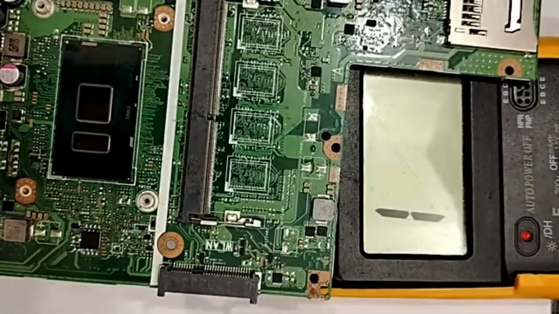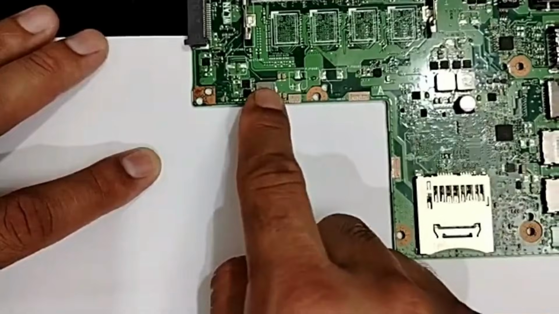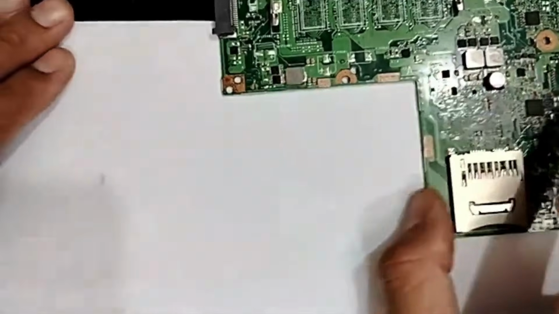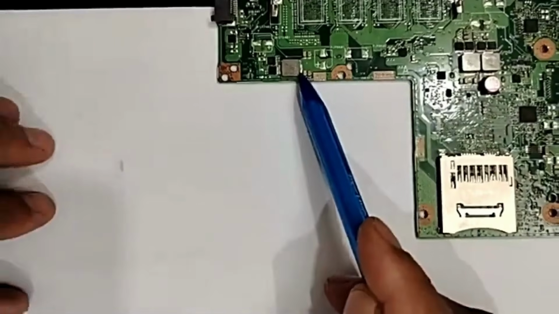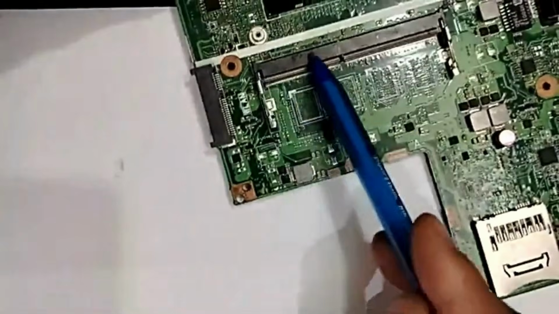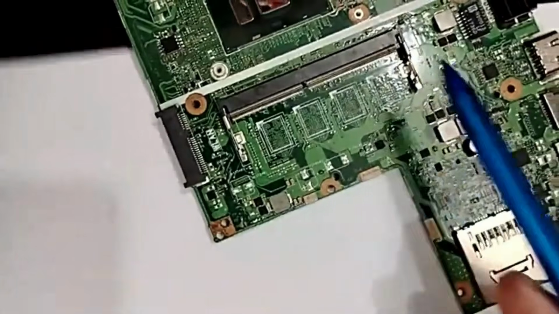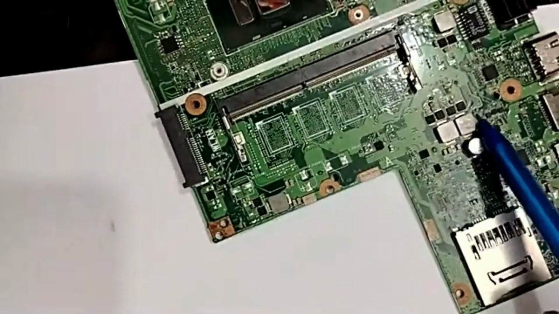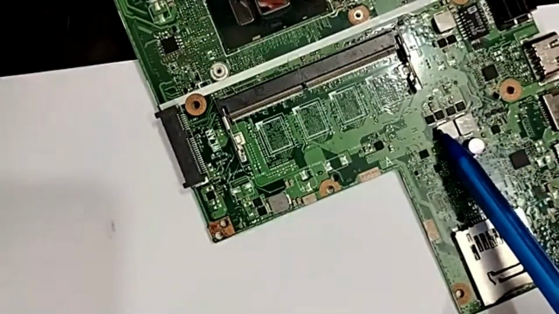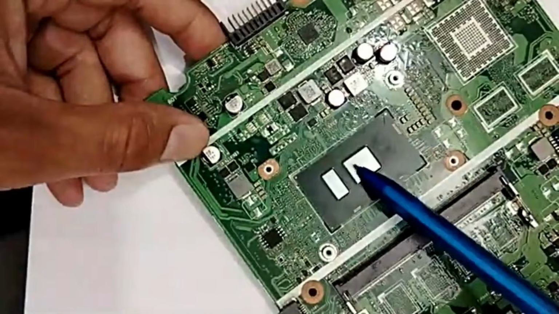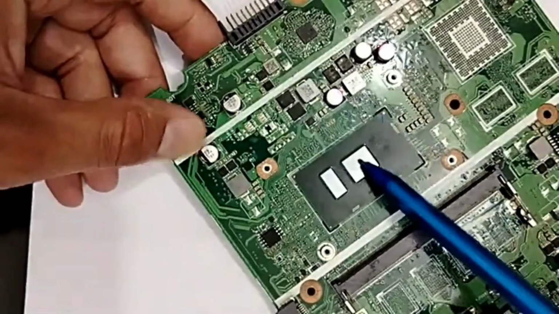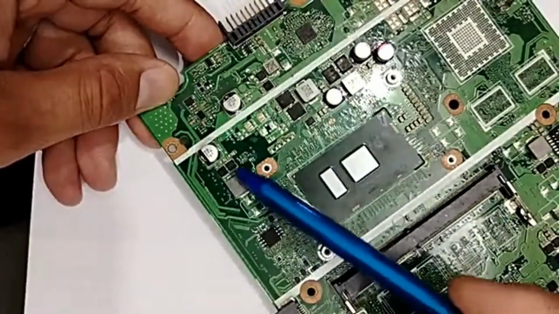Let's make things easy for you, especially for beginners. This is the circuit, my friends. So the circuit is for the RAM. We have the RAM, and the circuit near the RAM means the circuit is for the RAM. This circuit we have duplicated channel, means the circuit is for the 3 volt 5 volt circuit. Here we have the processor, we have 2 channels, means for the processor. This is for the PCH.